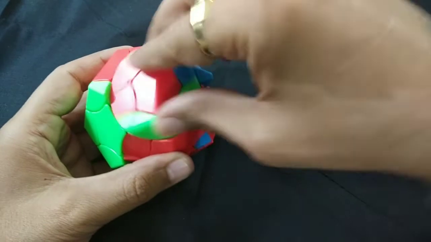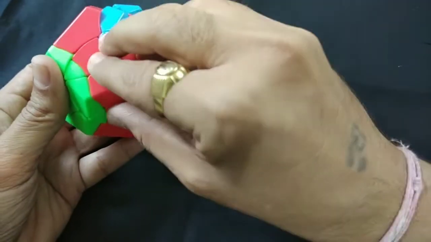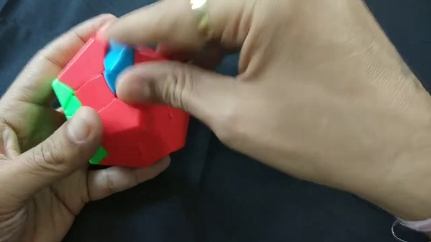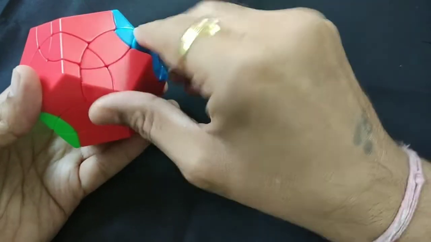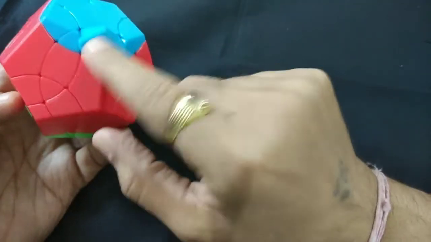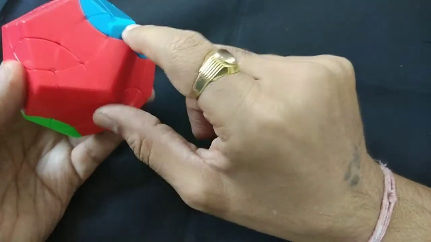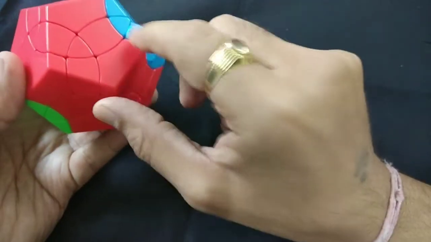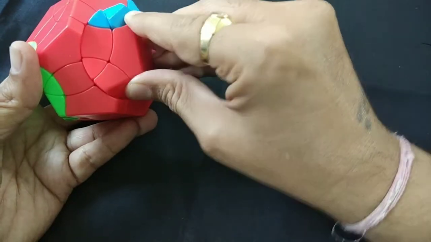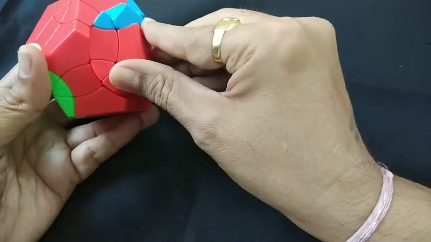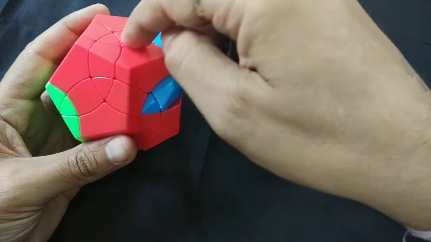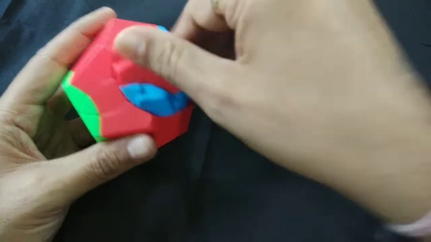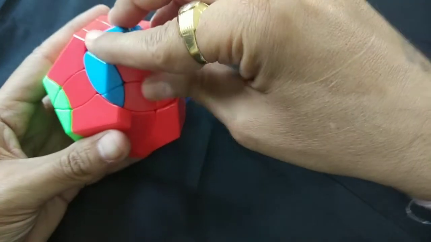I'll show you again how to do it. So this is the edge where it is not solved. So bring it down like this. Again you need to bring this portion down like this.